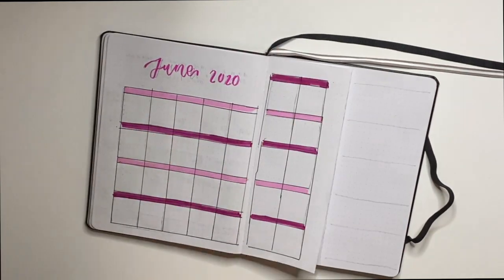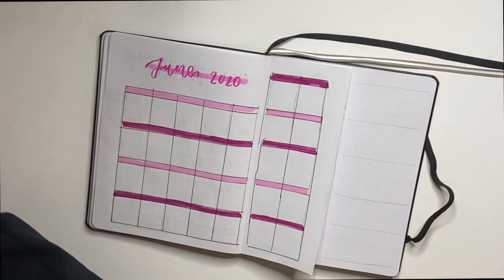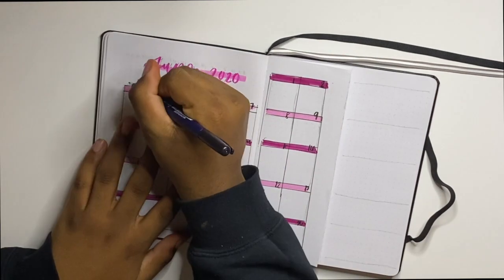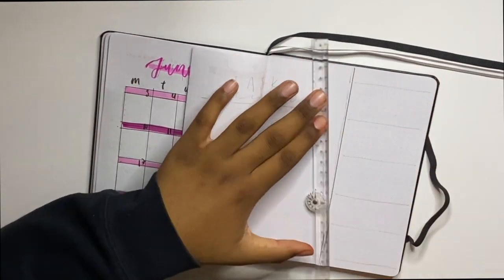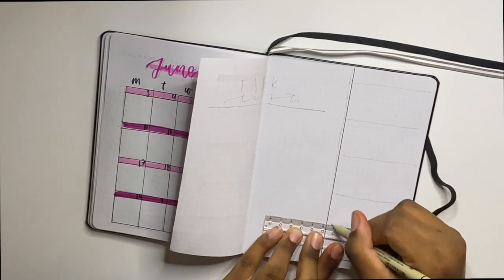I'm writing in June 2020 using that Pentel Touch, and I'm going to write in the dates using the Tombow Fudenosuke, and also use that for the days of the week. Now moving on to the Dutch door. Like I said, this is going to be a weekly task list.